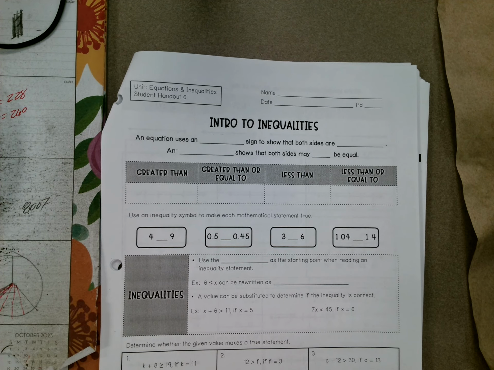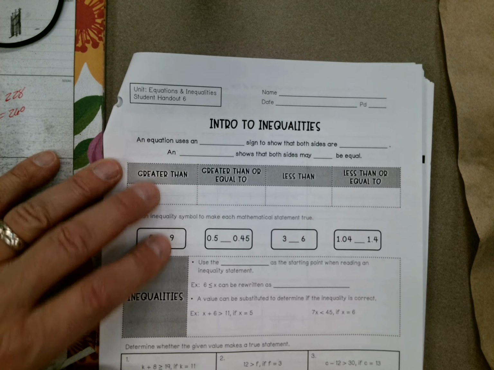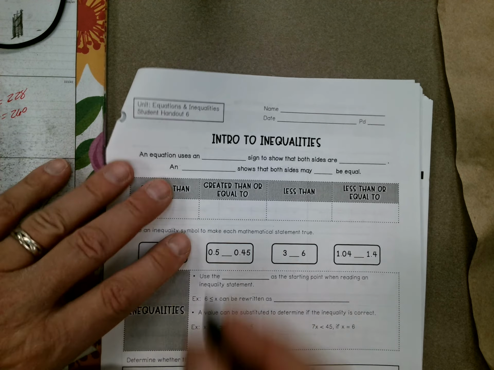We had a really good warm up. If you were out, we had a good warm up on combining like terms and independent and dependent variables. So this is probably more of a review today than anything, but it's important that we're able to do it, so let's get after it.